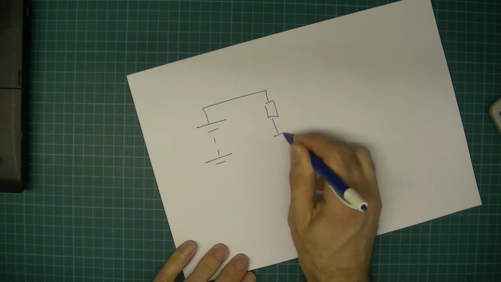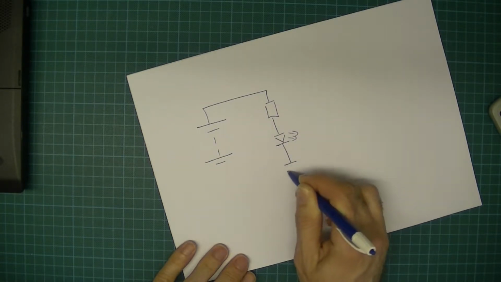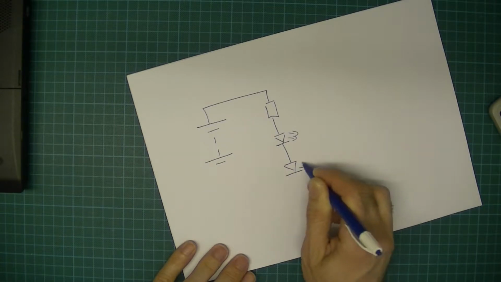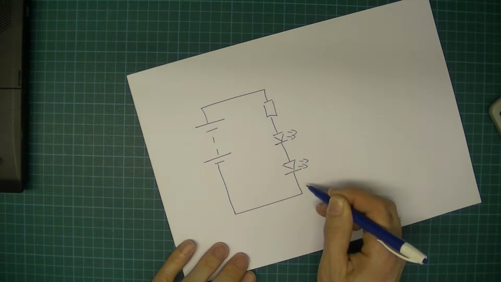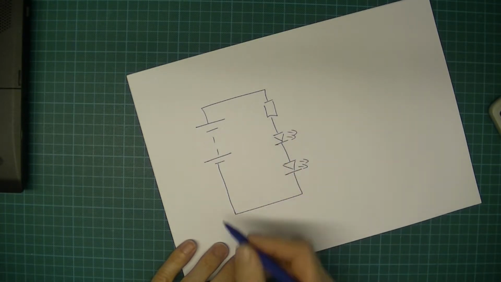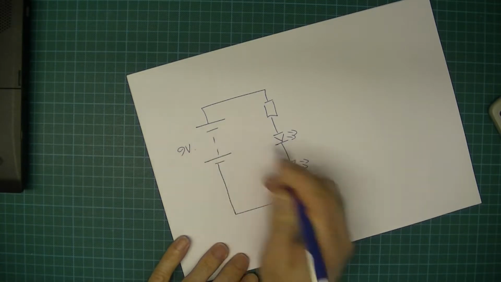There's a resistor, there's an LED, and I'll add another LED. So series or parallel, what do you think? Well, one comes after the other, so they're in series. And we'll have a battery here of 9 volts.